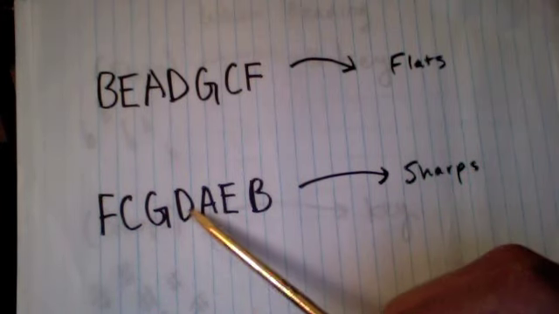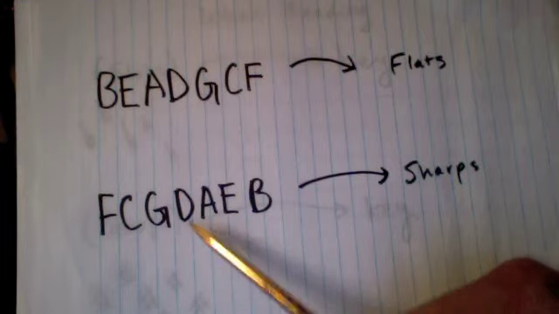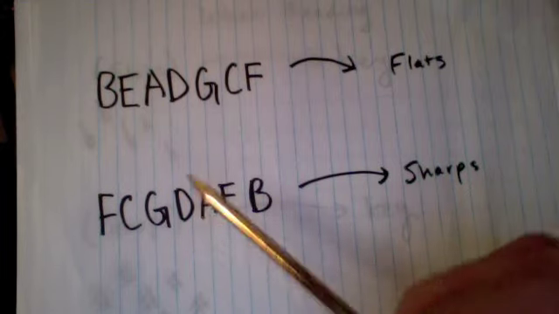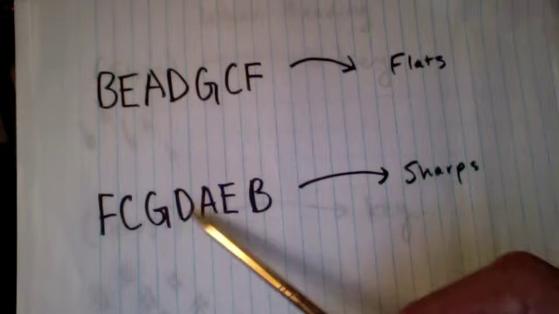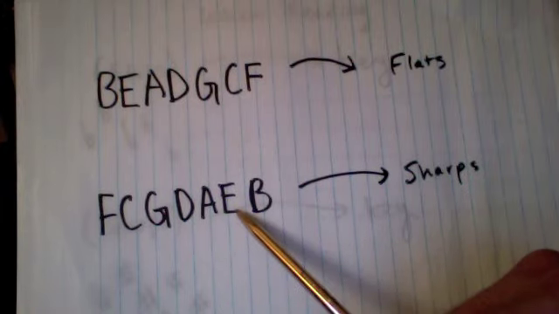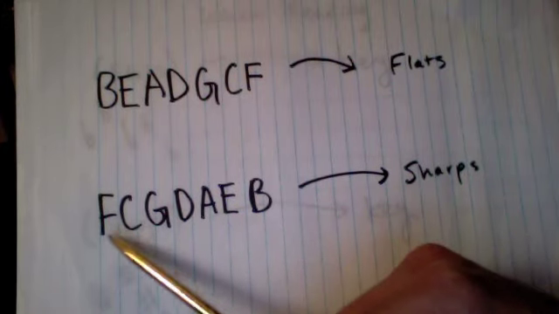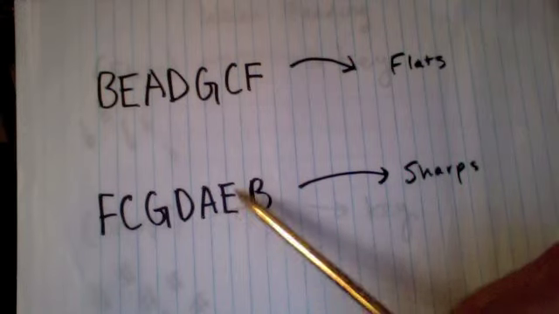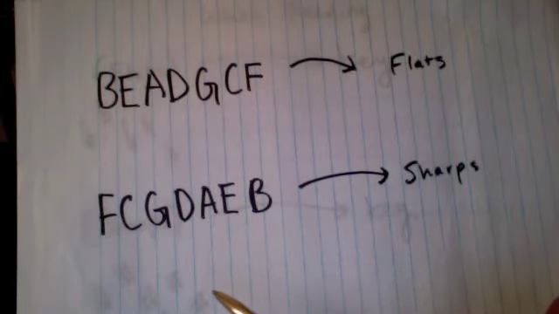Let's say we have 4 sharps. We have D sharp at the end, so we raise that to get E, and that is our key, and we play within E major. Let's say E sharp is the last sharp, which means there's 6 sharps. F sharp would be the key signature.